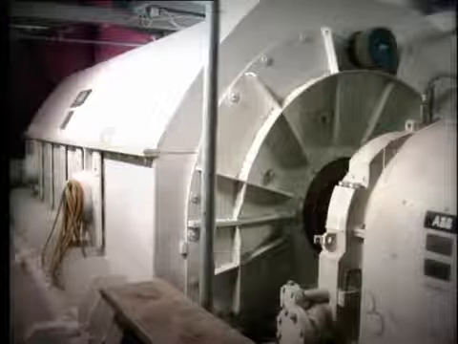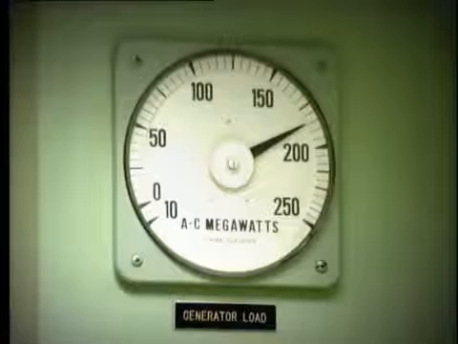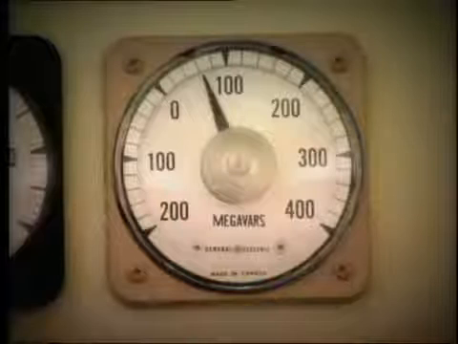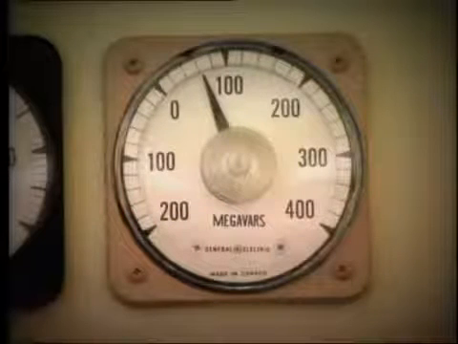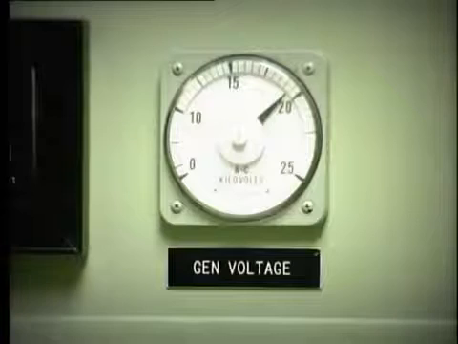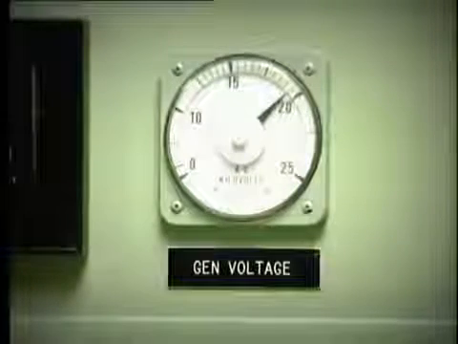Essentially, control of the generator is concerned with three items: control of active power or megawatt output by adjusting fuel input, control of reactive power or megavar output by adjustment of excitation, control of terminal voltage by adjustment of excitation. Let's look at active power. That is, megawatt output first.